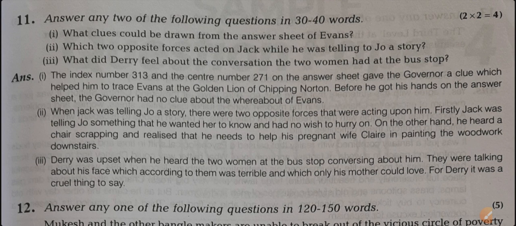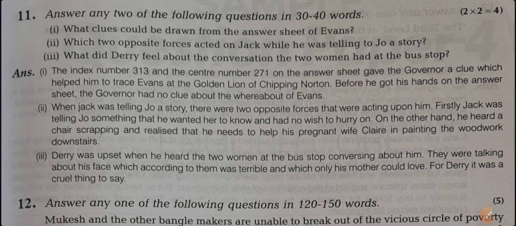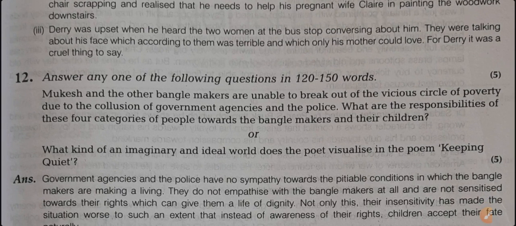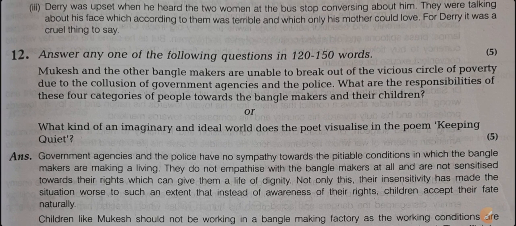All right, children. So that is all about these short answer type questions. Let's move on to one long answer type question, and here we again have a choice between two. First of all, Mukesh and other bangle makers. So children, you should be able to identify the chapter name. So I think it is Lost Spring.